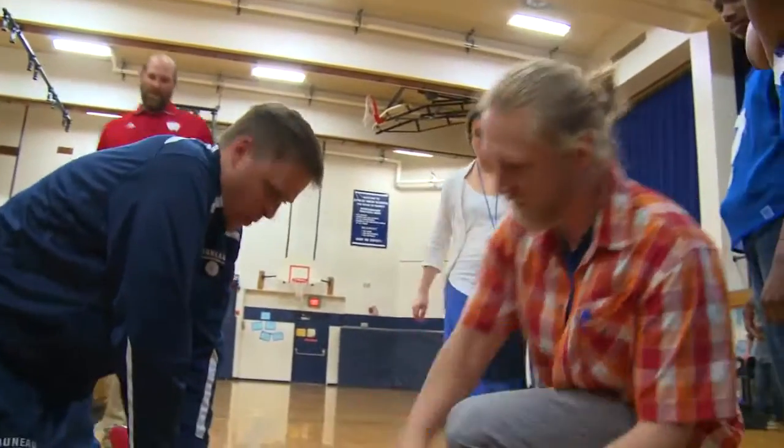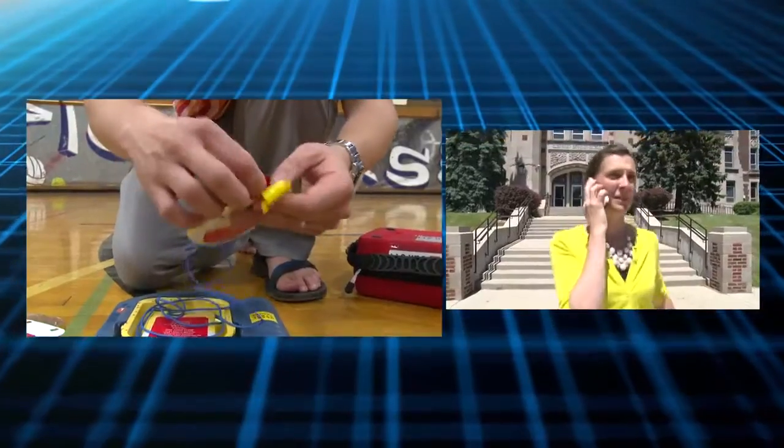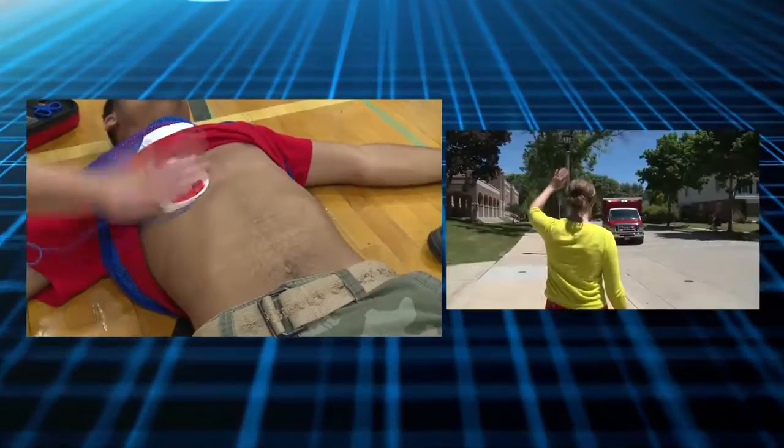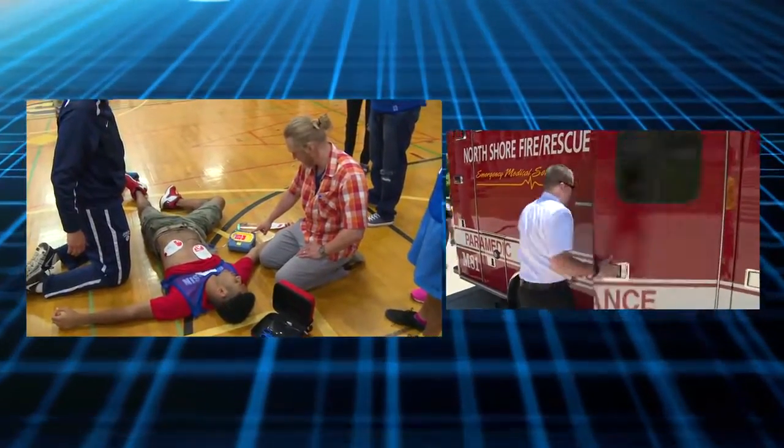Provide the school address and the patient location. Remain on the phone with 911. Bring your mobile phone to your patient's side if possible. It's important to make this clear within your school's plan and plan to send someone to wait for EMS to arrive, as many schools are difficult to navigate.